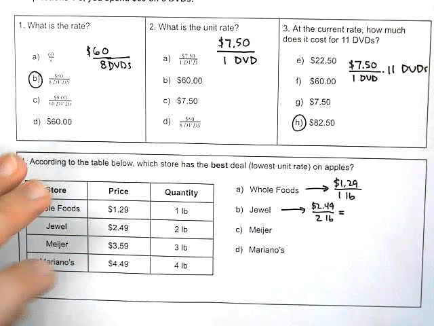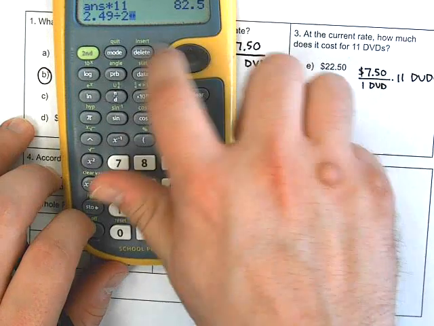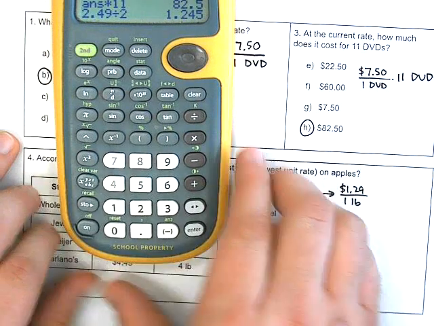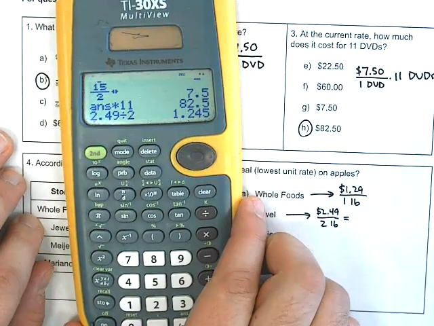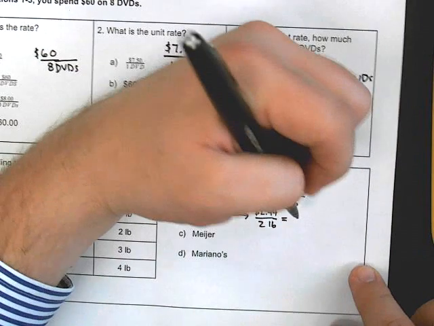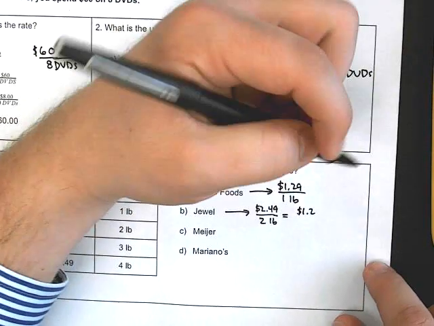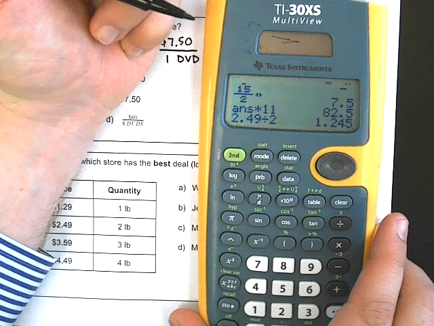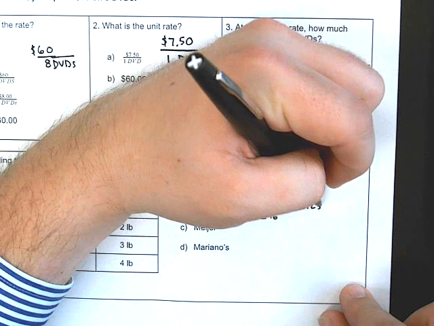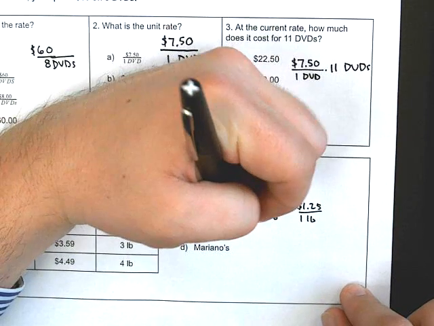And when I do that on the calculator, 249 divided by 2... Oops, I guess you couldn't see what I was doing there. Sorry, guys. 249 divided by 2 is 124. Since it's money, I can only have 2 decimals, so I'm going to round up that 4 to a 5 for 1 pound. Okay, so now we have Joule's unit rate.